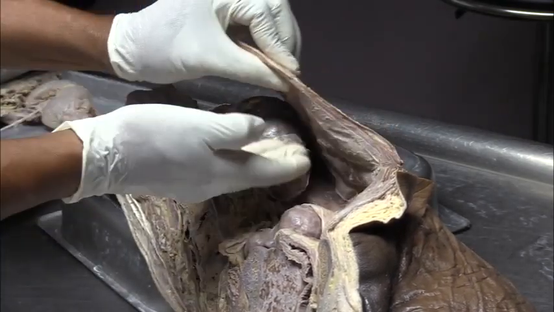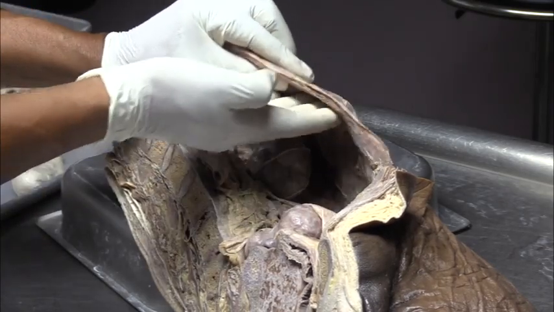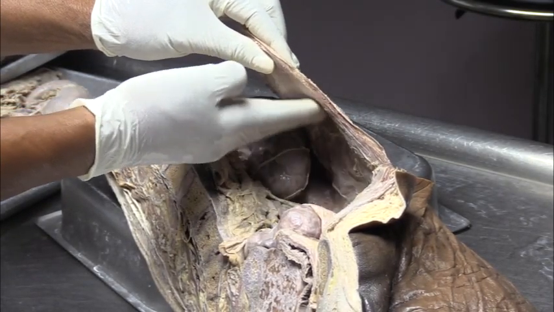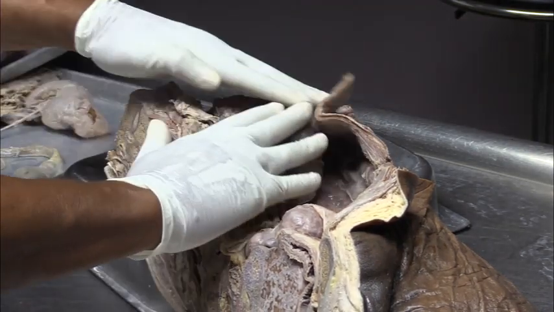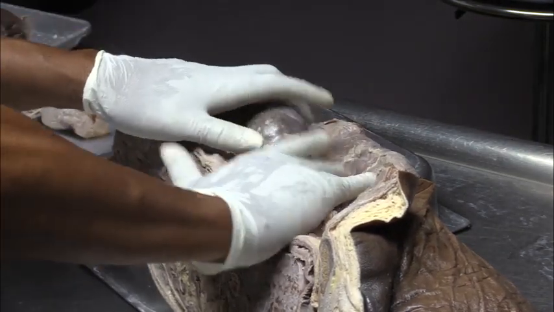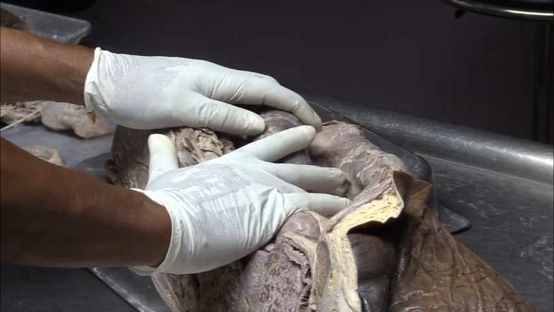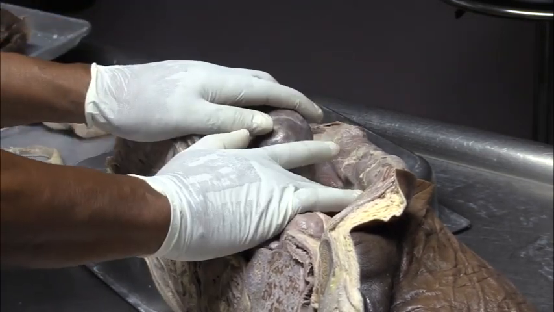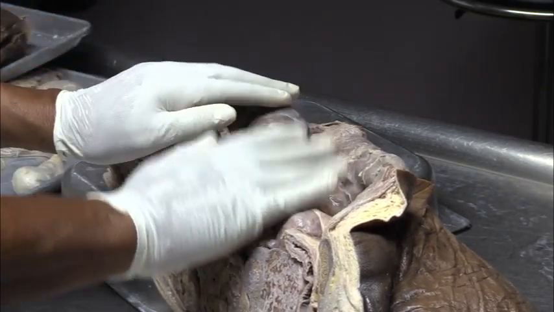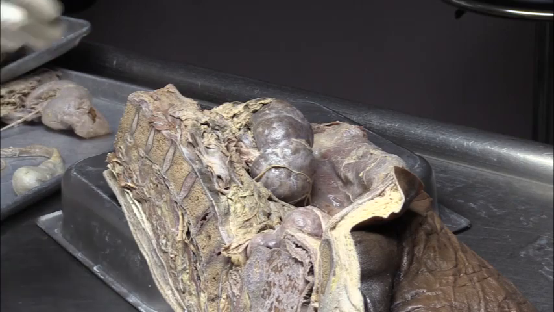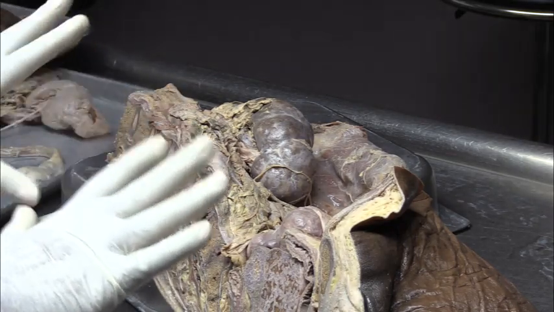The posterior part of the body wall, right here, is peritoneum, and what is plastered down covering the kidney is also peritoneum. So when we talk about the retroperitoneum, we are talking about the structures behind that peritoneum. That's one part to remember.